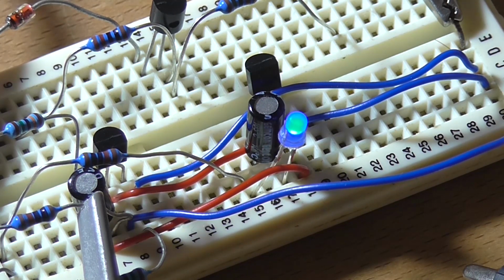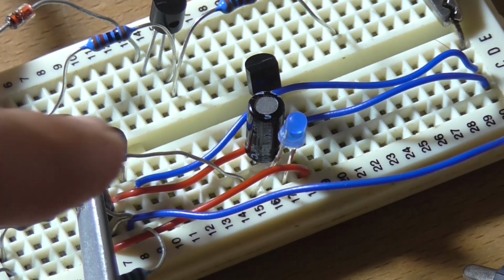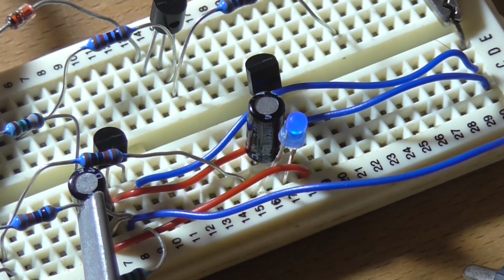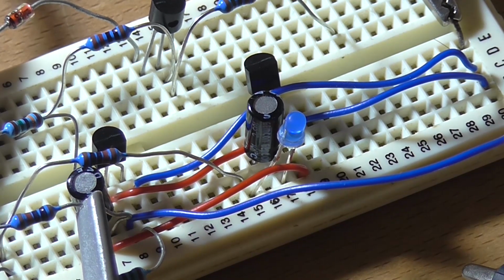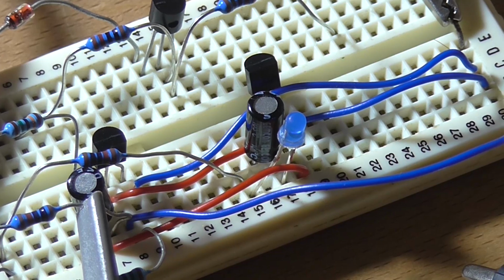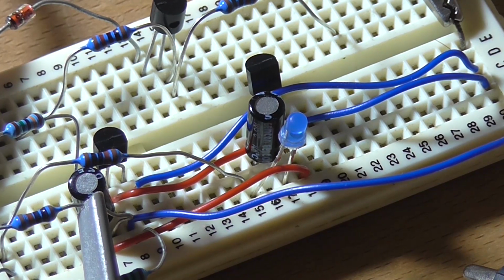If I go right down to 3 volts, say, its flash rate has increased a little, but it's hardly turning on at all. And we're at about 2.7 volts. So the circuit is now starting to fall out of oscillation. And at 2.3 volts, it's completely dead. So the resistor values in this circuit are very, very important for the voltage that you're putting into it.